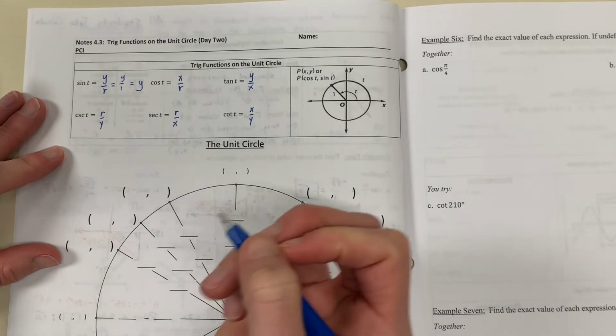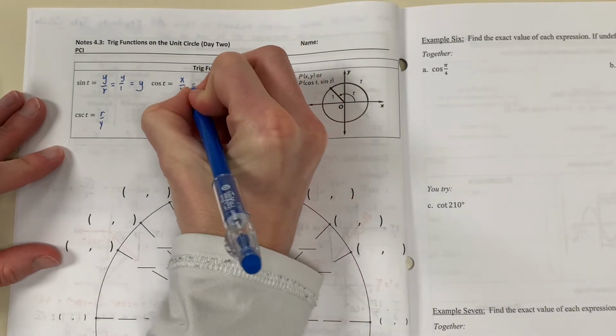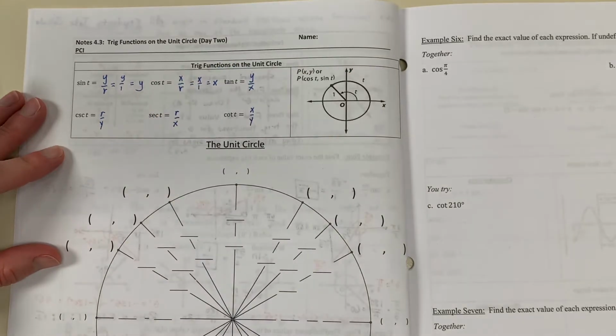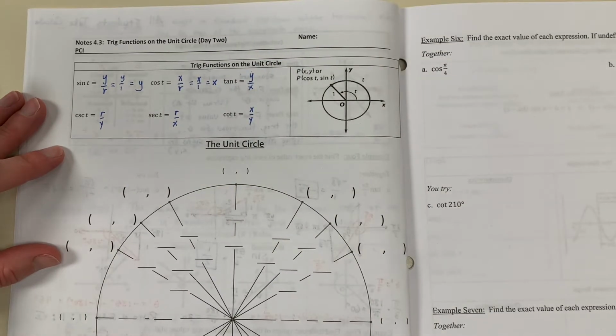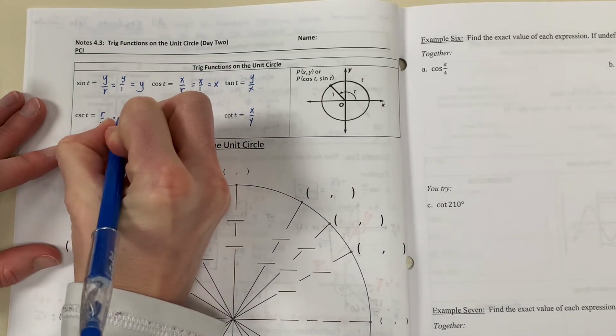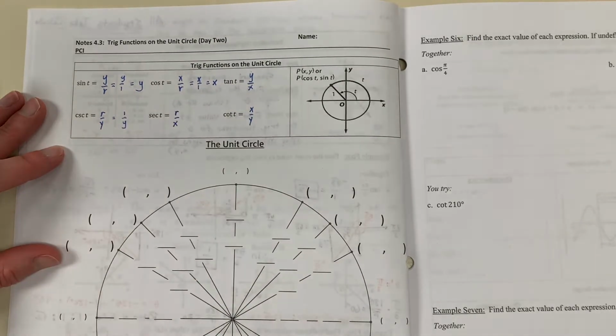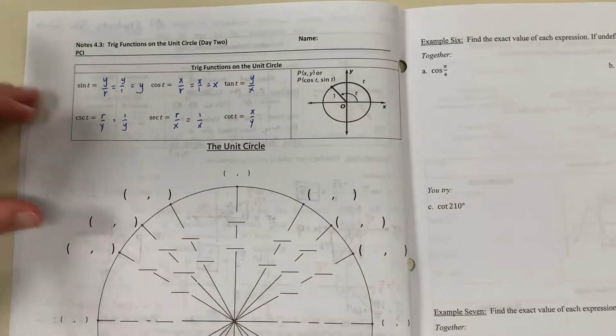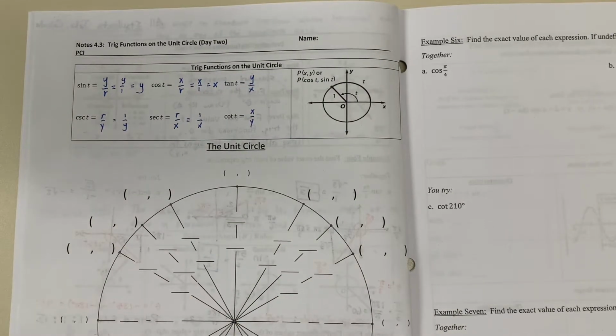Okay, cosine would be x divided by 1, or just x. Okay, and then tangent would remain y over x. So cosecant would be 1 over y. Okay, secant would be 1 over x. And again, cotangent would remain the same.